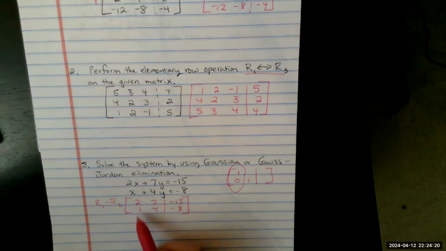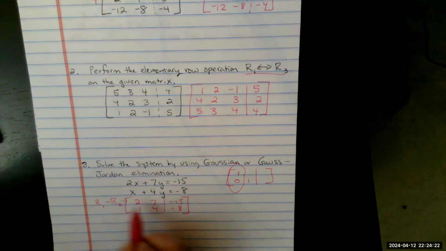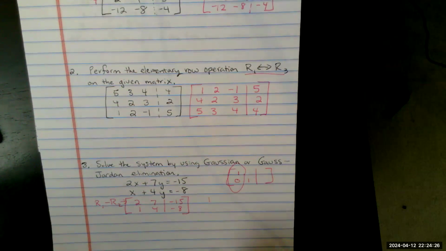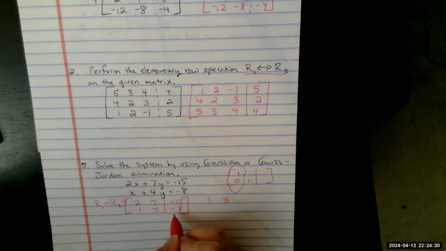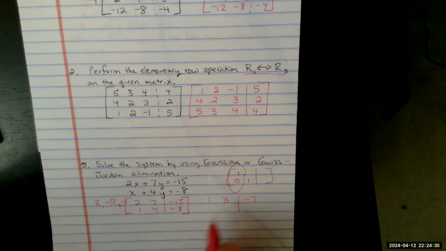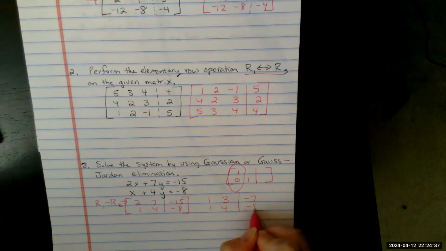So that's what I'm going to do for all of those, and I'm going to replace row 1 with that answer. So 2 minus 1 is 1. 7 minus 4 is 3. -15 minus -8, be careful there. That's -7. This one is still the same for now.